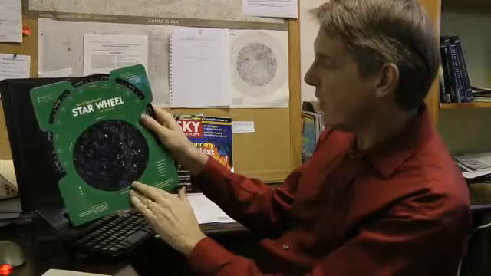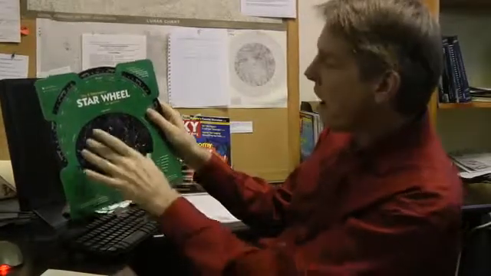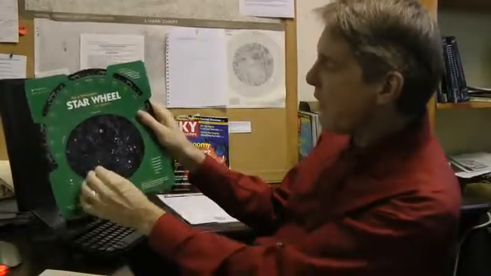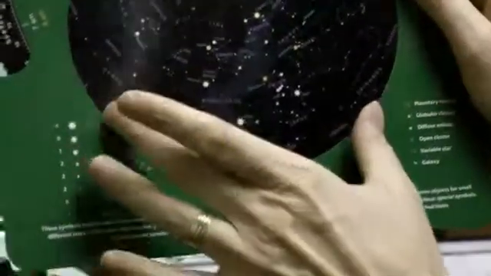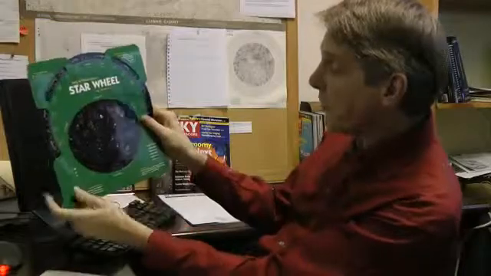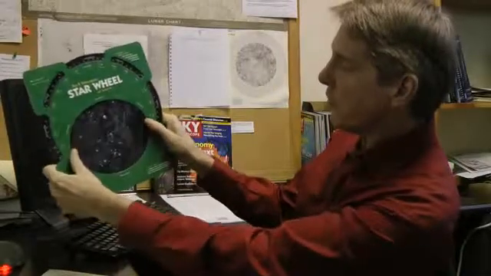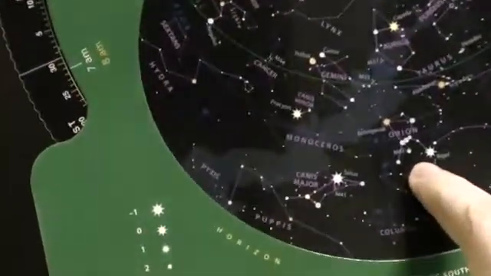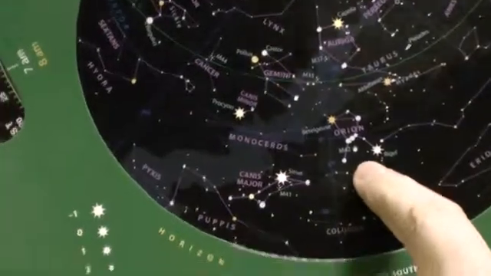The problem here, the drawback, the compromise, is that to make this work, a planisphere's map has to be stretched way, way out sideways in the southern part of the sky. So that means that constellations here in the southern part of the sky are stretched sideways as if they were printed on taffy and stretched out. Orion, for instance, doesn't look nearly this wide in real life.